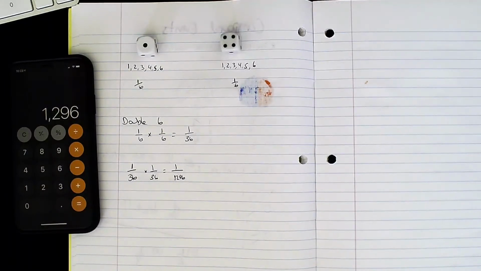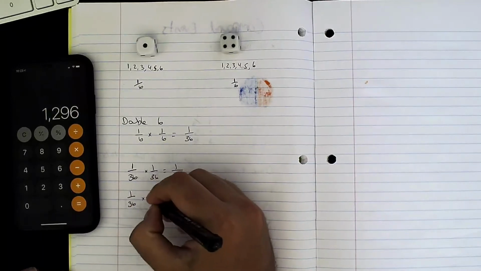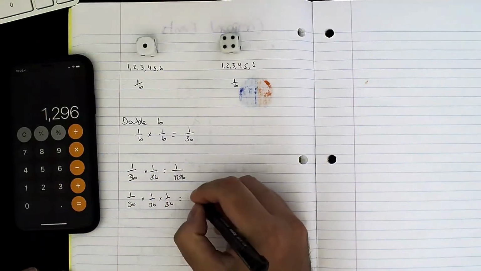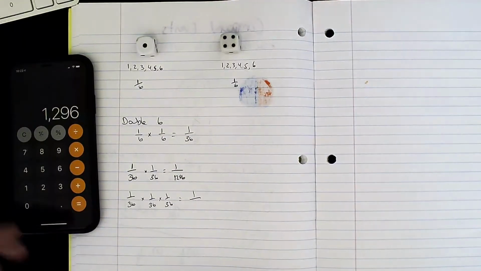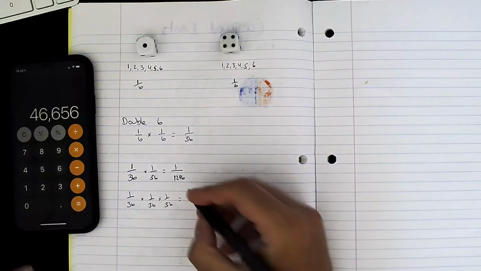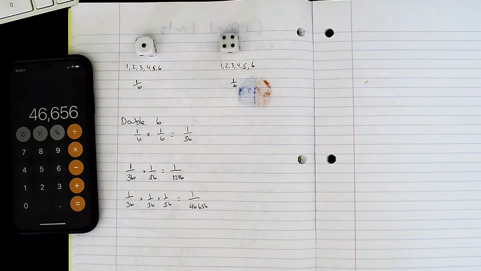3 times in a row, you ask? Well, you would just multiply it 3 times. We know 1 times 1 times 1 is 1. I've already multiplied 36 2 times. Let's do it a 3rd time. Well then, these are your chances of getting 3 straight double sixes.